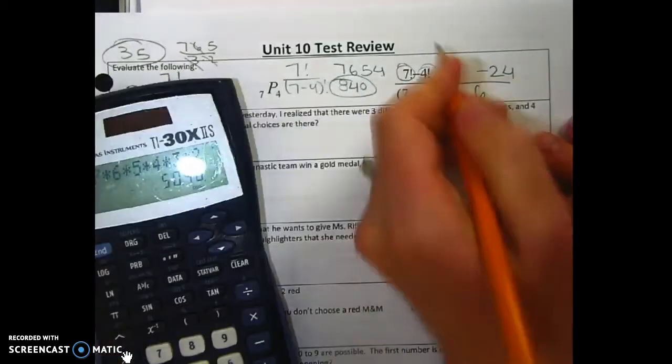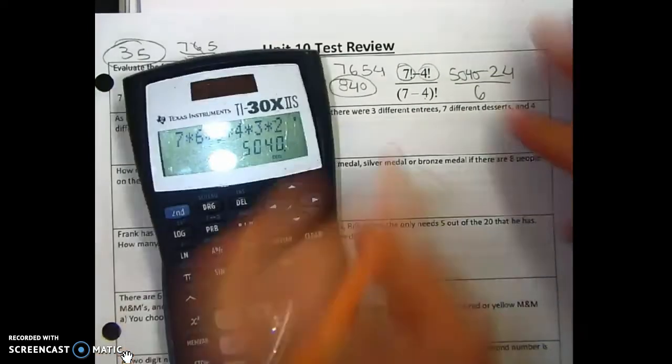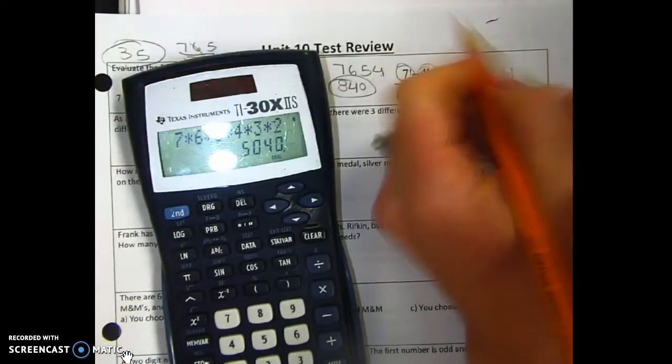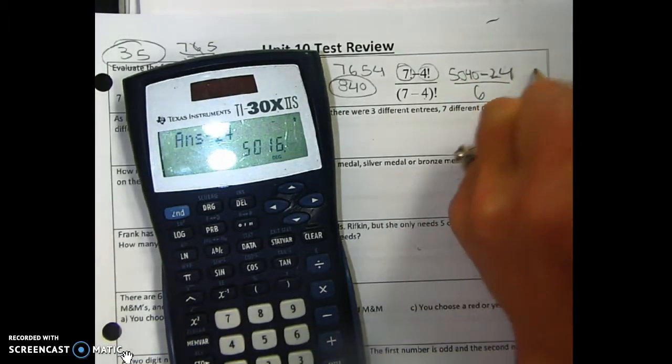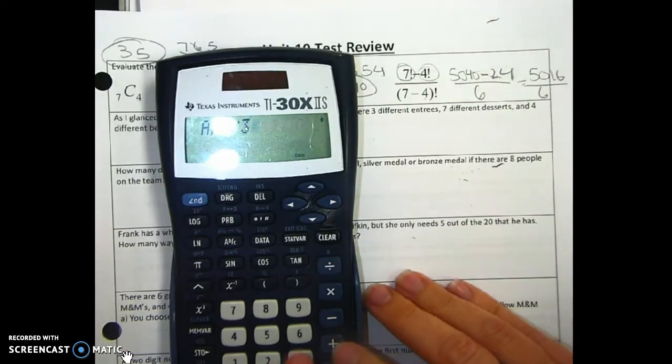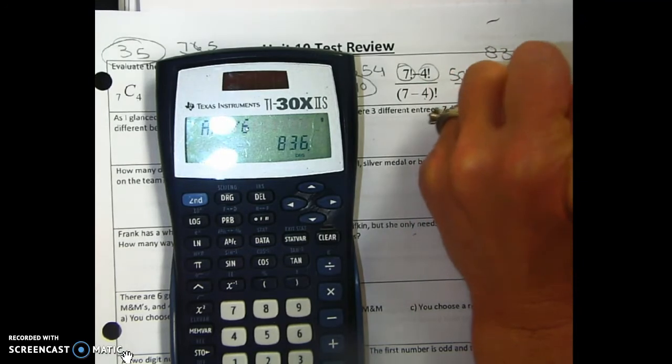Okay, and I get 5040. I actually suggest using the fancy one, but since I've already started, make that look a little bit nicer. Now I'm going to subtract 24. 5016, divided by 6. Oops. I get 836. Okay.